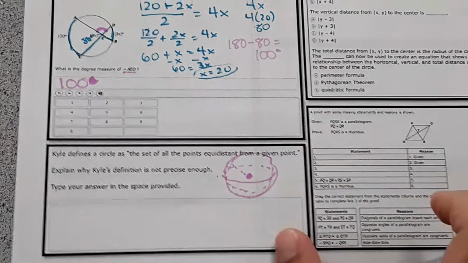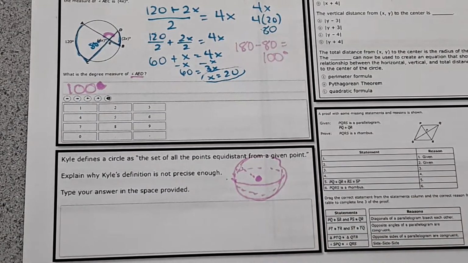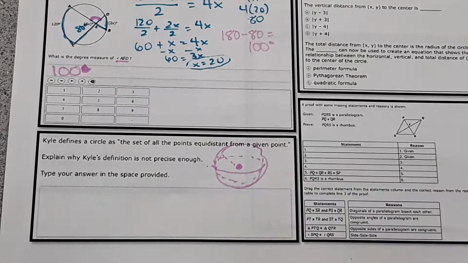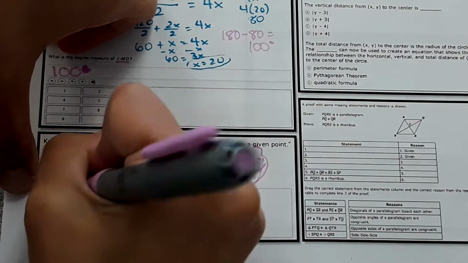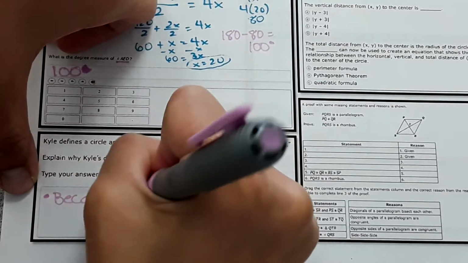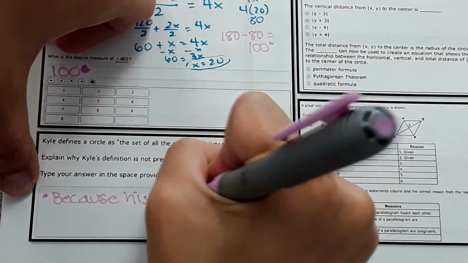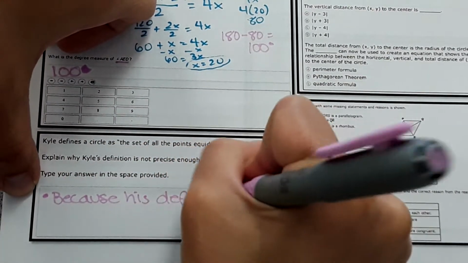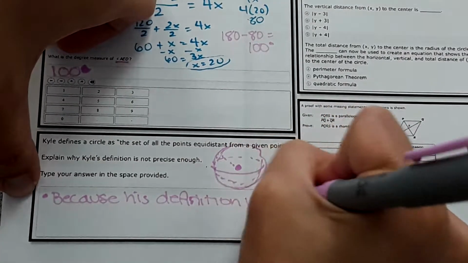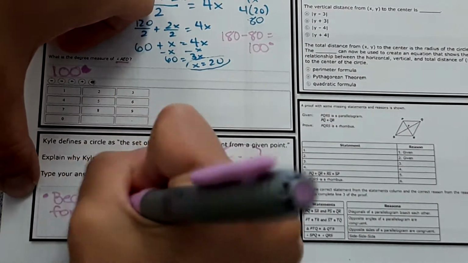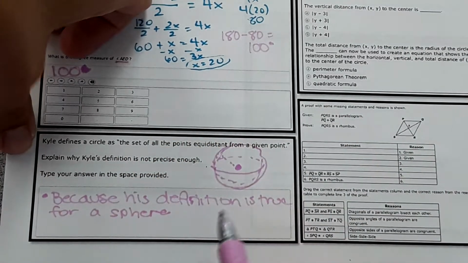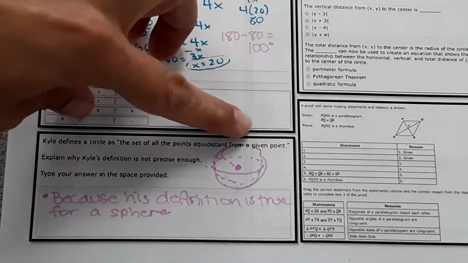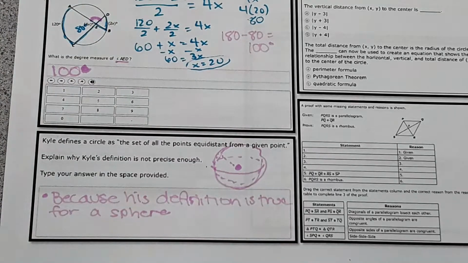So what he needs to write in the box, and there's different things you could write, of course, it's open answer. Their example for an answer is because his definition is true for a sphere. For a circle, you'd have to specify that all the points equidistant from a given point in a plane.